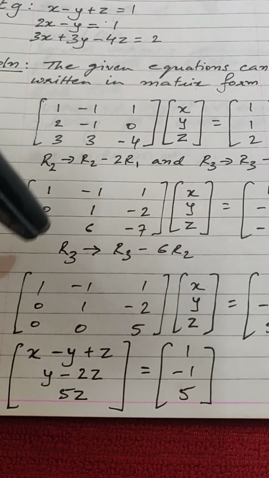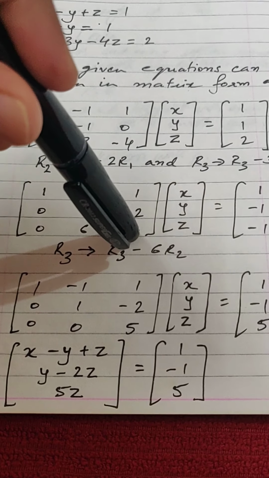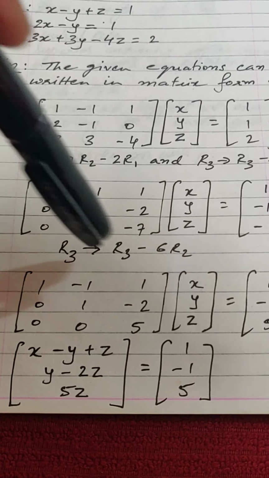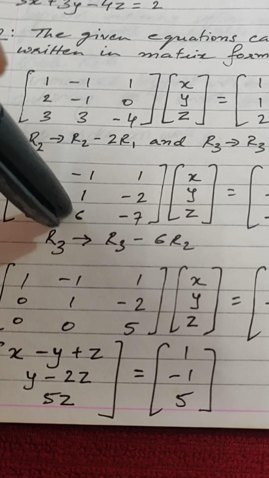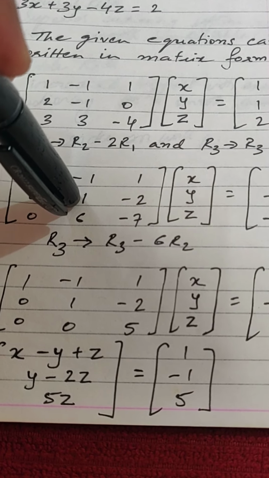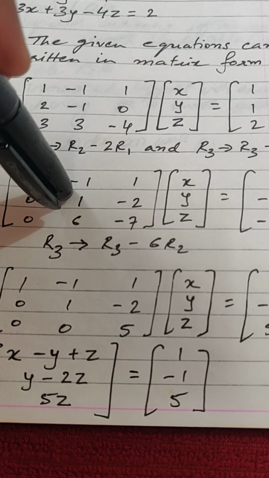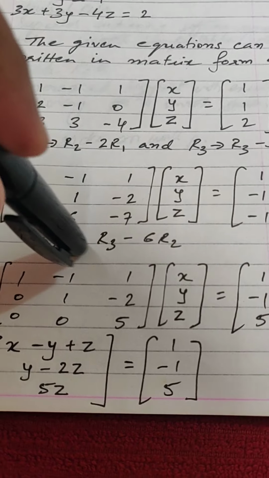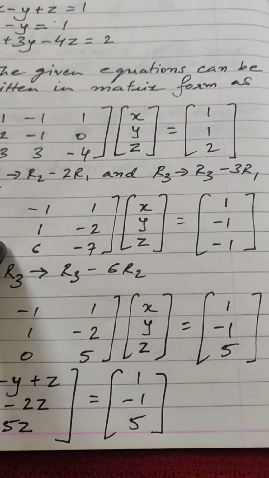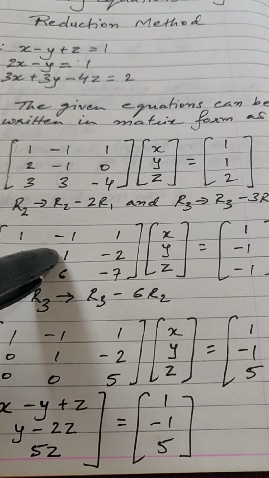Now, like I told you, any one out of these 4 terms has to be made 0. Which is the easiest way of making a 0? Take this 6 and do minus 6 times 1, which would give you 6 minus 6, 0. So I'm doing R3 minus 6R2.